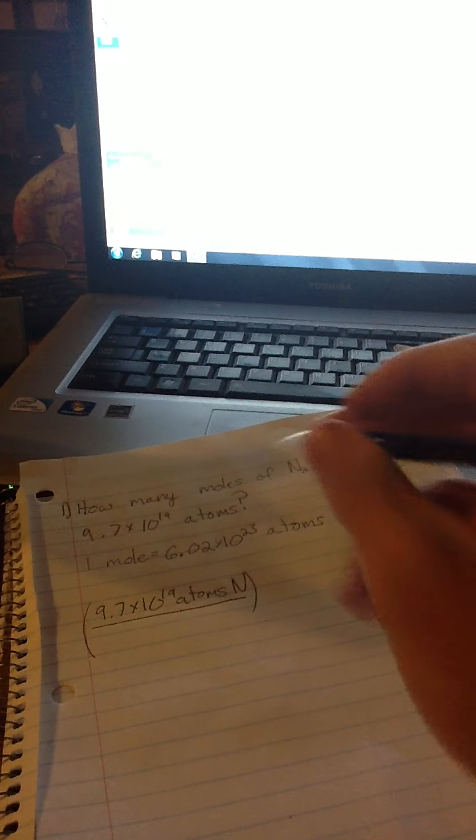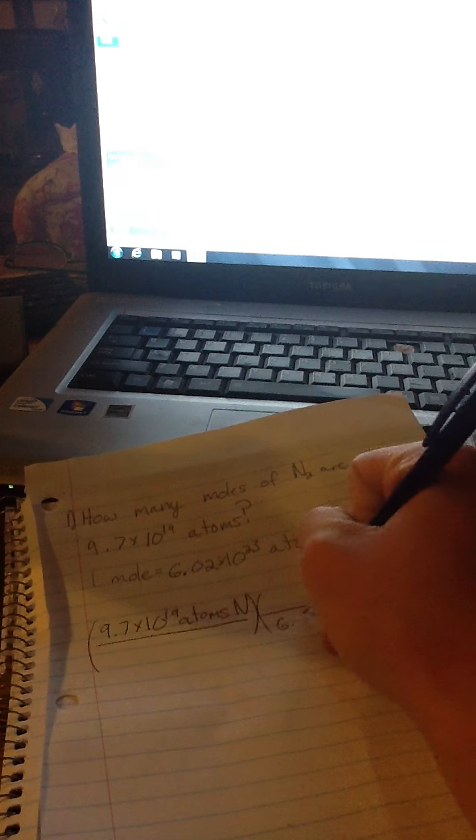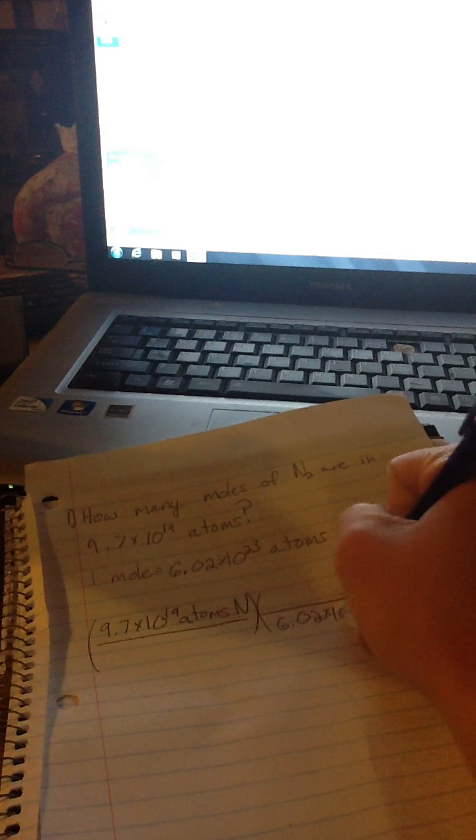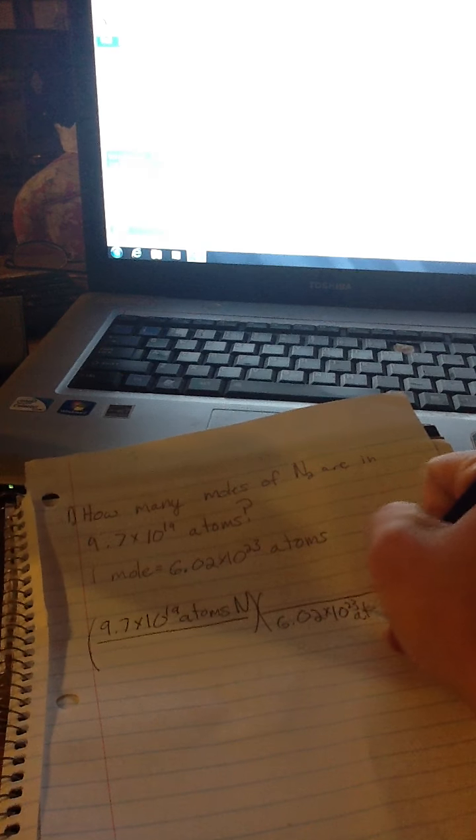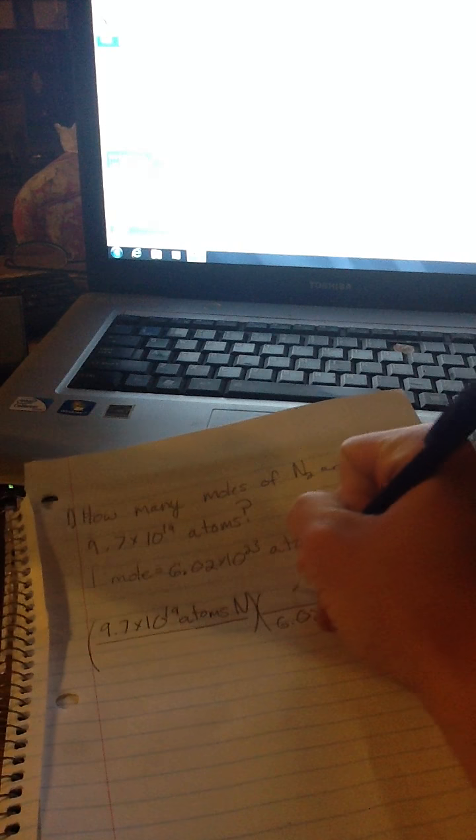But to convert from atoms of nitrogen to moles of nitrogen, there are 6.02 times 10 to the 23rd atoms in 1 mole.